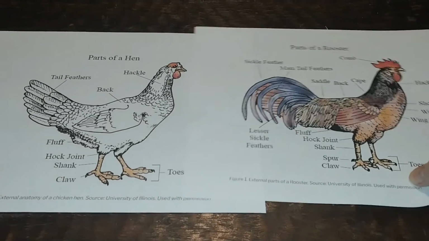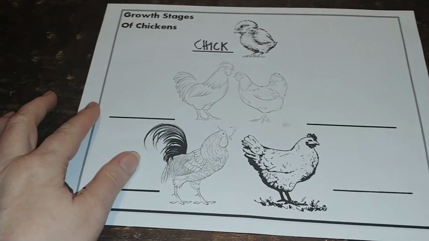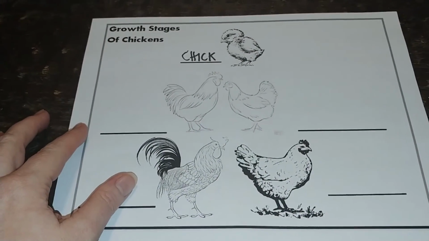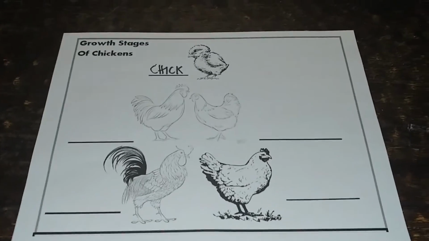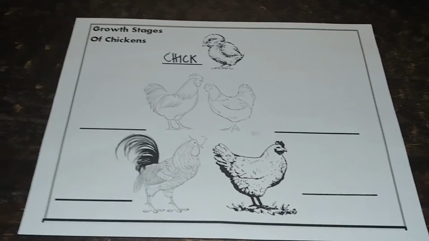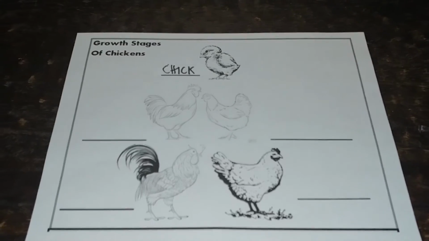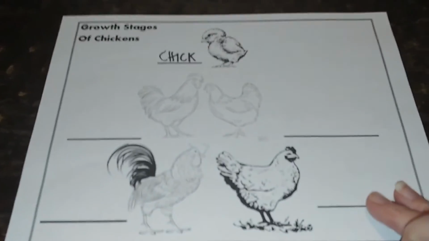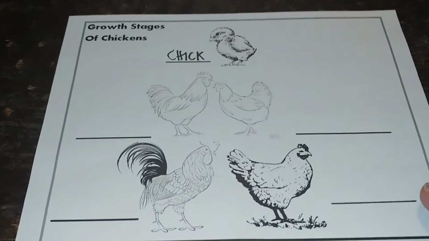All right, finally, I want to go over with you the growth stages of a chicken and what we call them. So, our babies, when they're born, are just chicks. And like I said, we don't really know if we have males or females yet. As they grow, this is going to be our female side, this is going to be our male side.